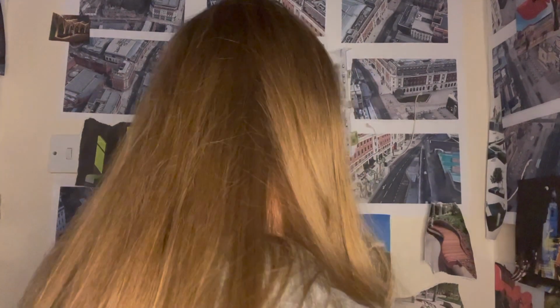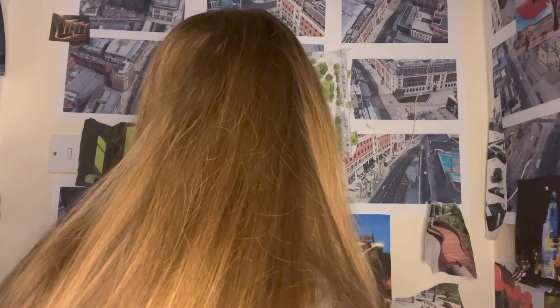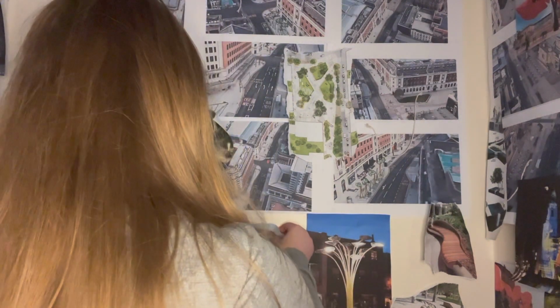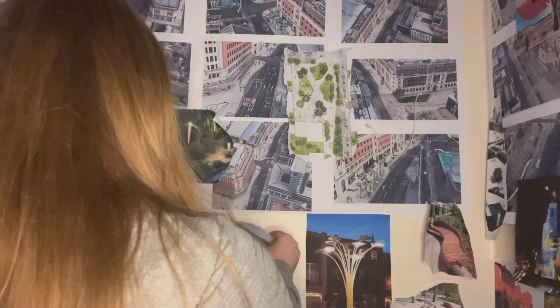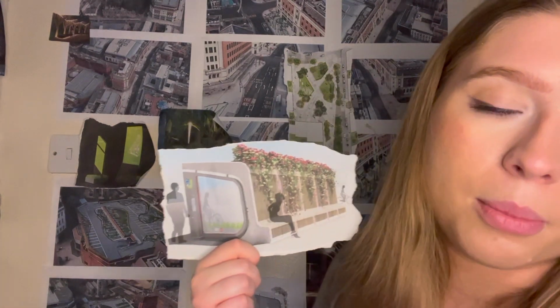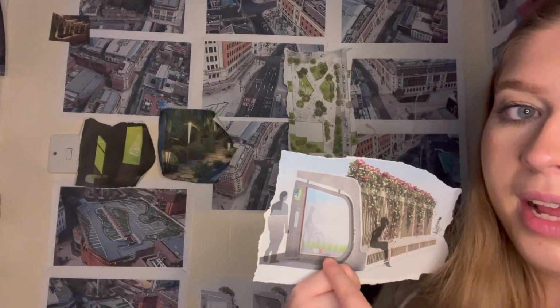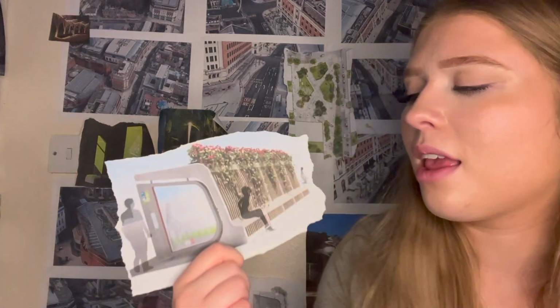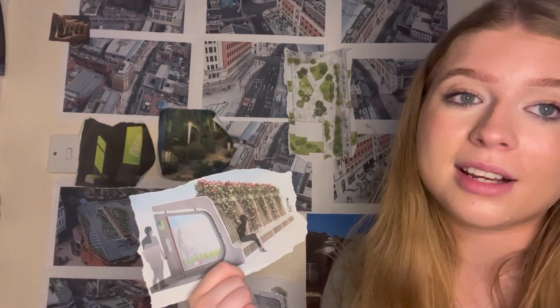So what I want to do is, I really liked this intervention here. You might be able to see it there. So I'll show you this one first, and I'll show you this. This is just an example that I found. It's a bus stop, it's got that little bit of greenery, but it's connected with a bike rental, and I thought that was quite a nice idea.